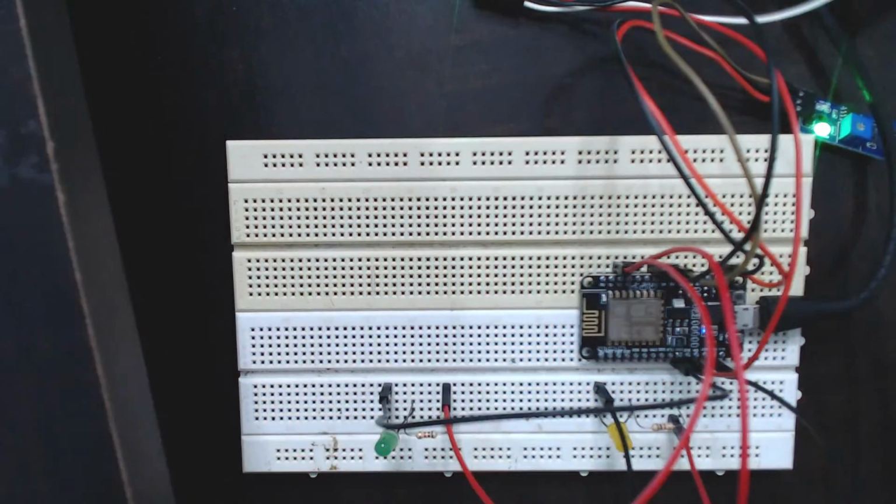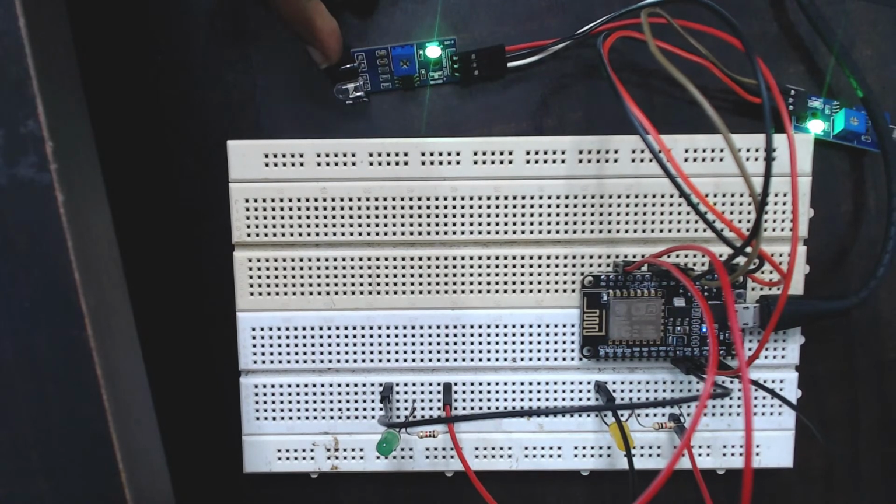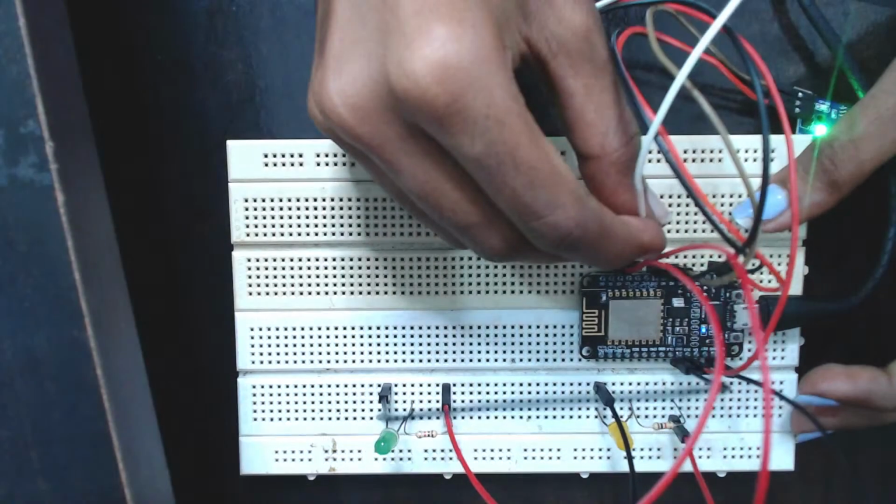And the digital output pin has to be connected with, so what is our IR sensor number? D5. So here it is.